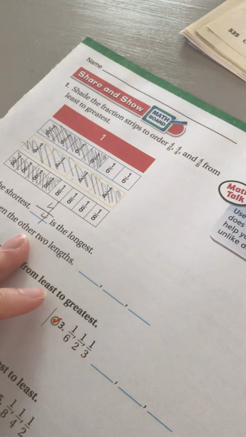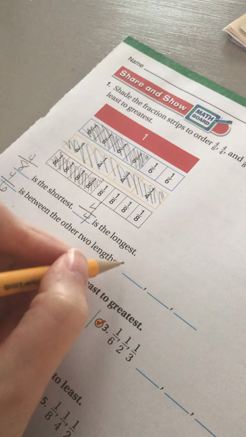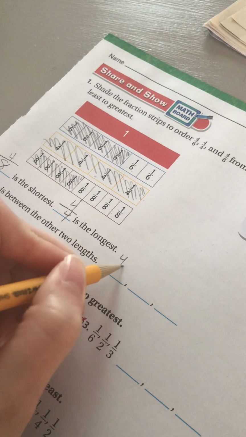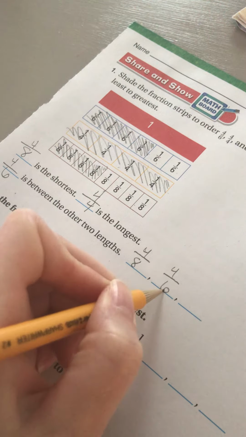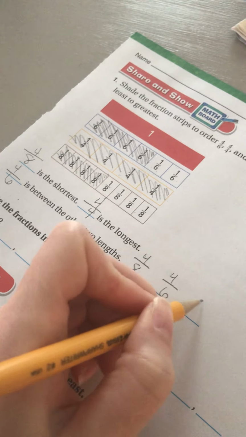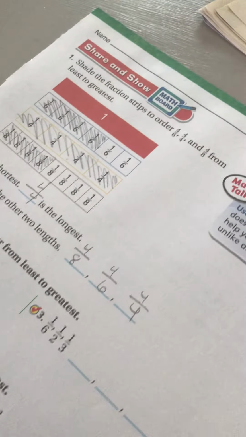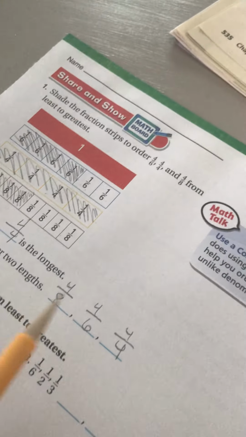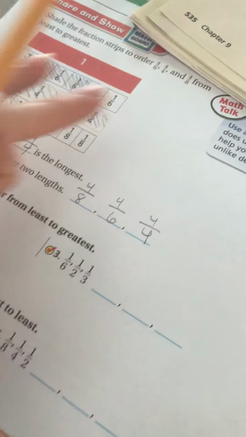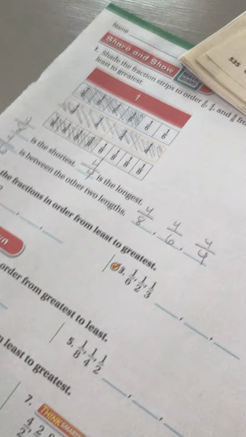So let's order these from least to greatest. The smallest one is 4/8. Then we have 4/6. And then we have 4/4. All right, notice we've got the same numerator for all of these and different denominators. And that's telling us, okay, how many pieces are there total?